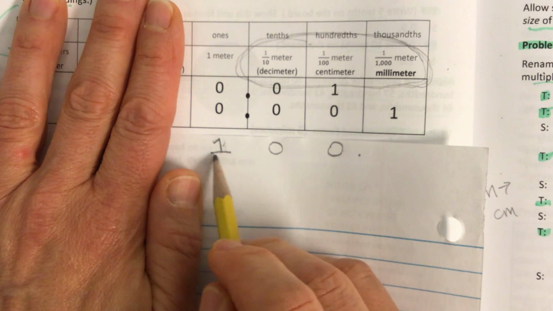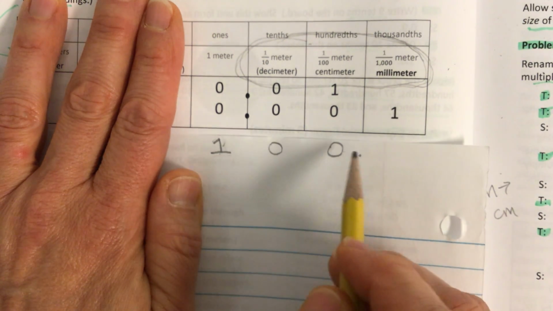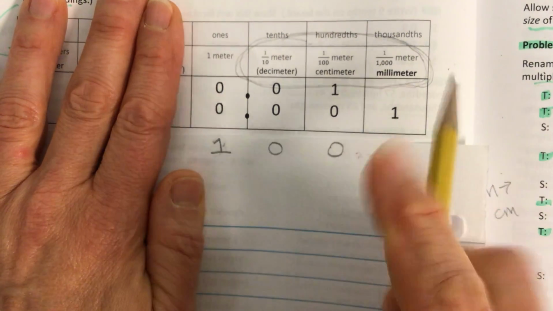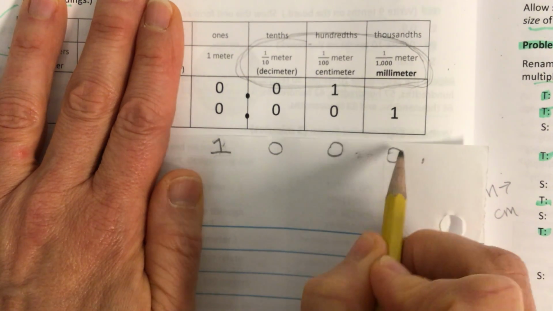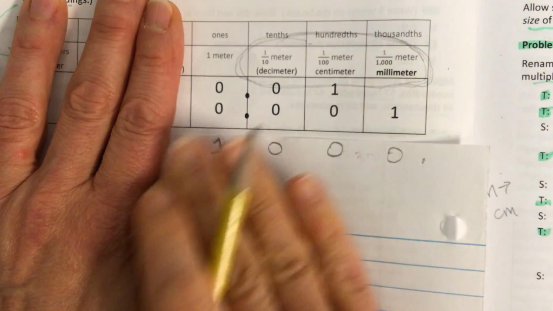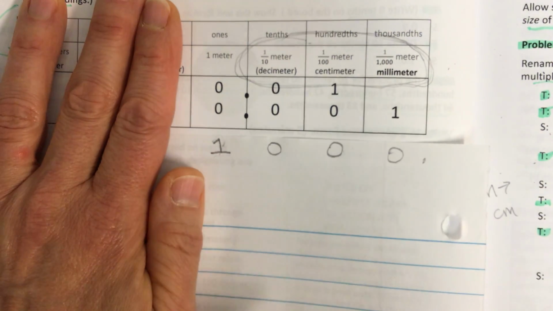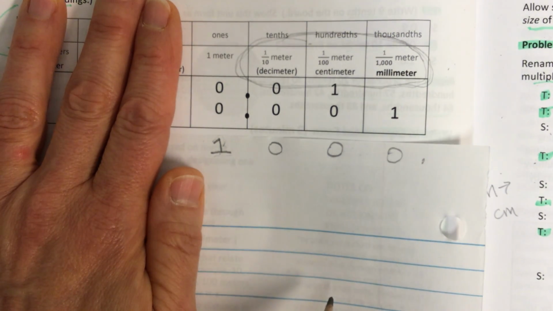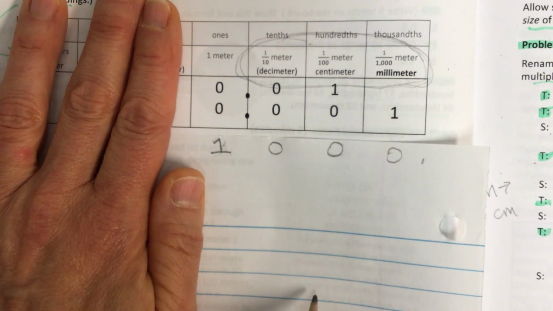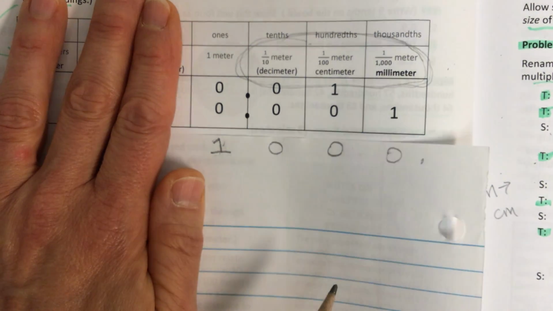Or 1 meter is equal to 1,000 millimeters. So you can see how the place value chart comes into play with the metric system, because the metric system is a base 10 system, like our place value system.